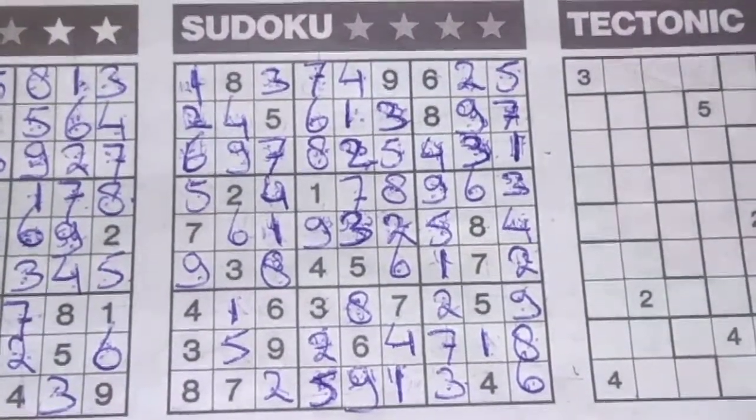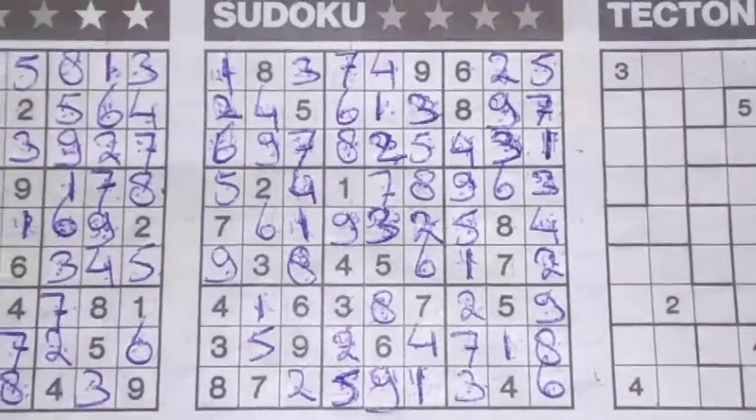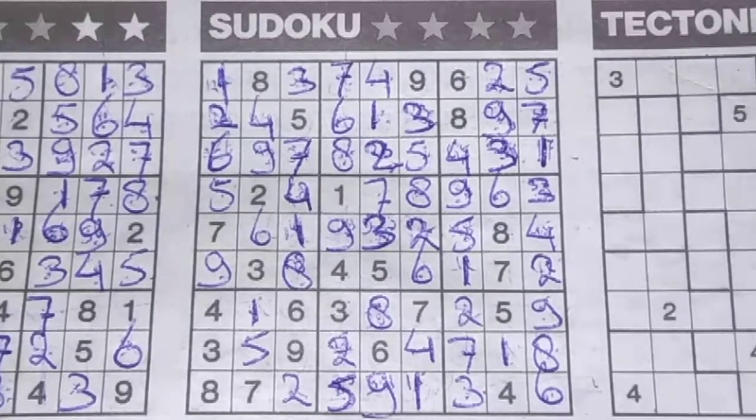Alright. For a Sudoku 4 stars, I'm very pleased. Sometimes I have troubles and it took me more than 30 minutes. But this one, 14 minutes. Alright, I'm pleased. Do you think so?